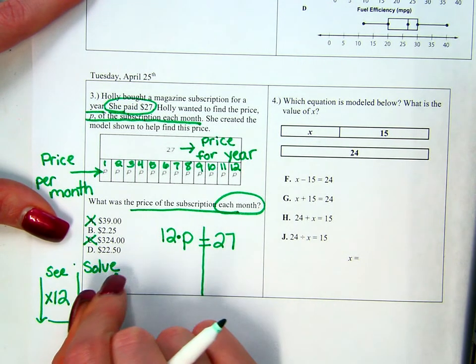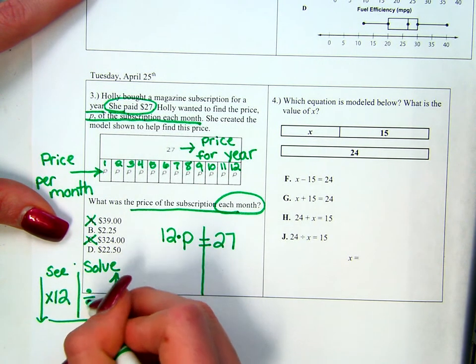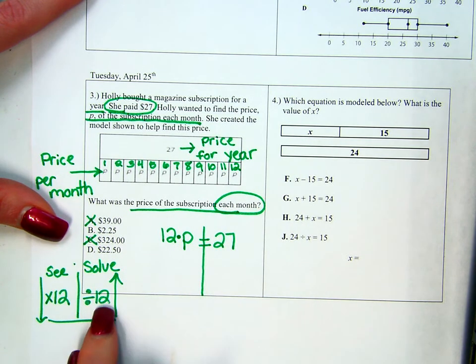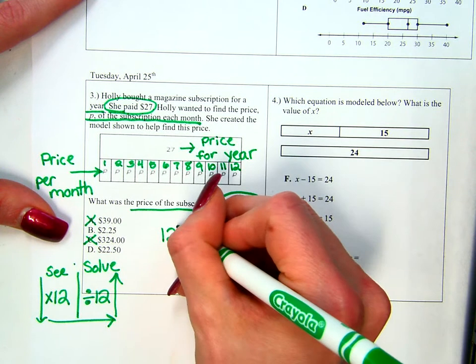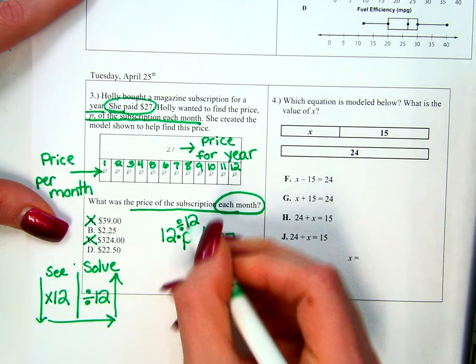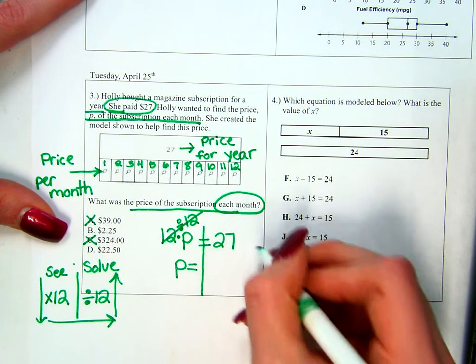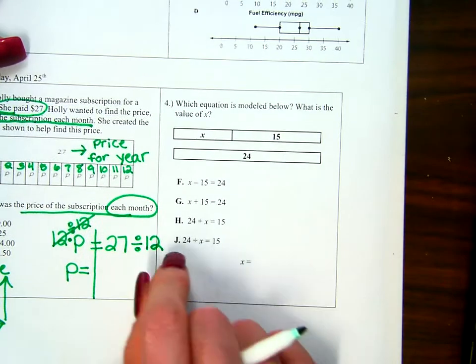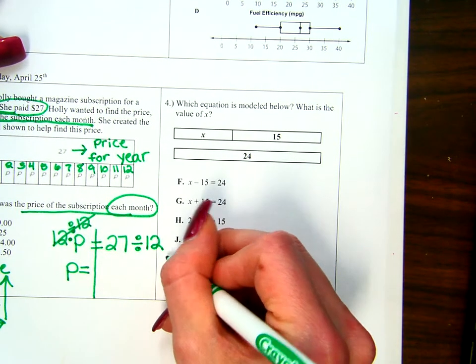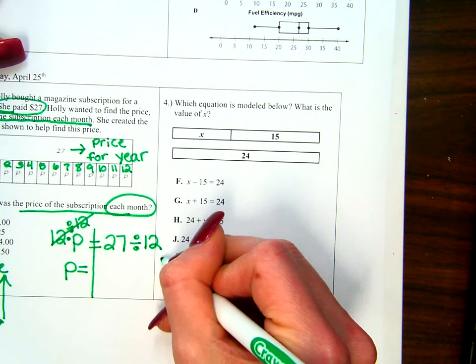So then the solve is the inverse of what you see. So if I see multiplying by 12, the inverse of multiplying by 12 is dividing by 12. So when I solve, this is what I must do to both sides. So I know that I'm going to take 12 and divide it by 12. And 12 divided by 12 is 1, which leaves P all by itself. And then I'm going to take 27 and divide it by 12. So I'm going to go ahead and come over here to this side of my paper and set it up. I'm going to put my first number, my numerator, on the inside, and I'm going to divide it by my denominator.